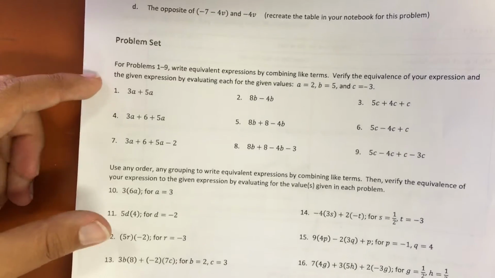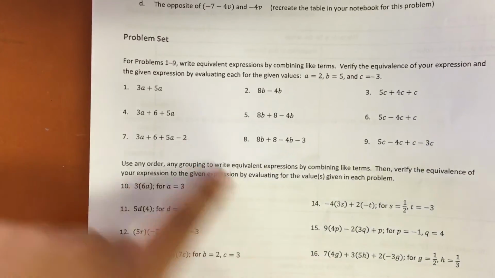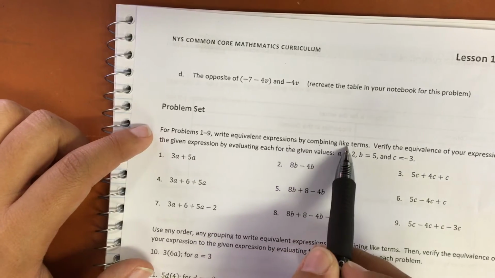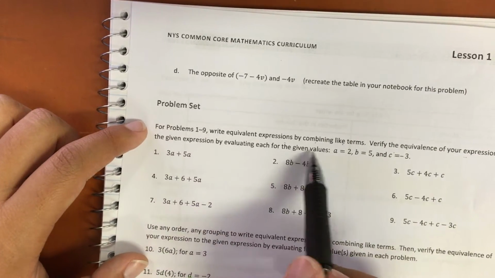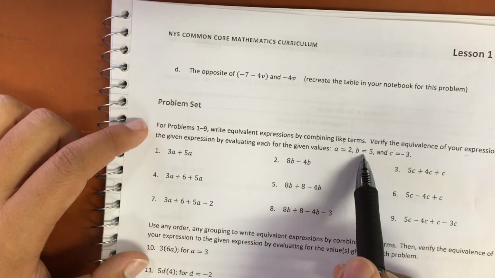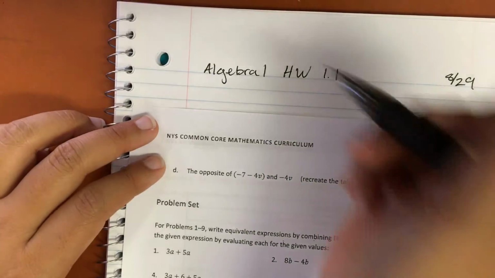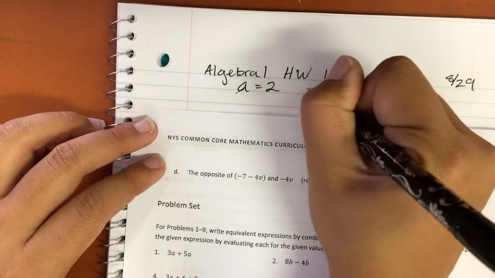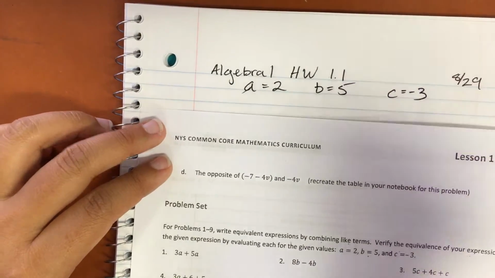So what you do is notice that there's maybe 16 problems for your homework tonight, and we're going to start writing them here. The first problem says write an equivalent expression by combining like terms, verify equivalence by evaluating each for the given values. A is equal to this, B is equal to this, and C is equal to this. So maybe I write on here that A is equal to 2. This is just important information for my homework that I'm going to use.